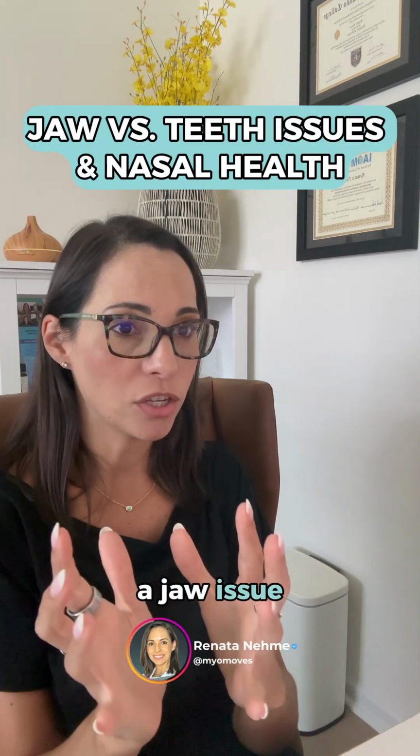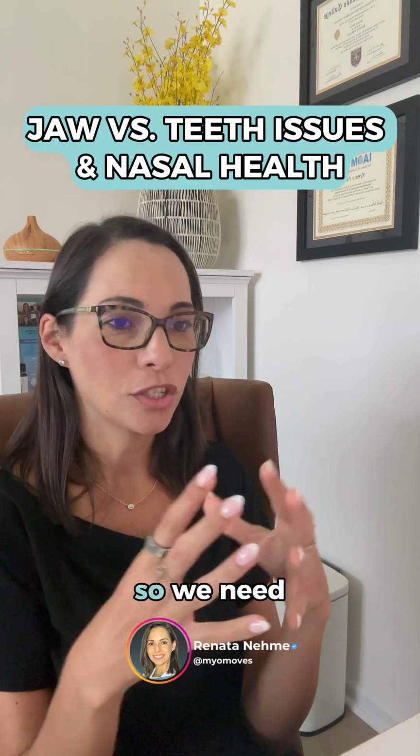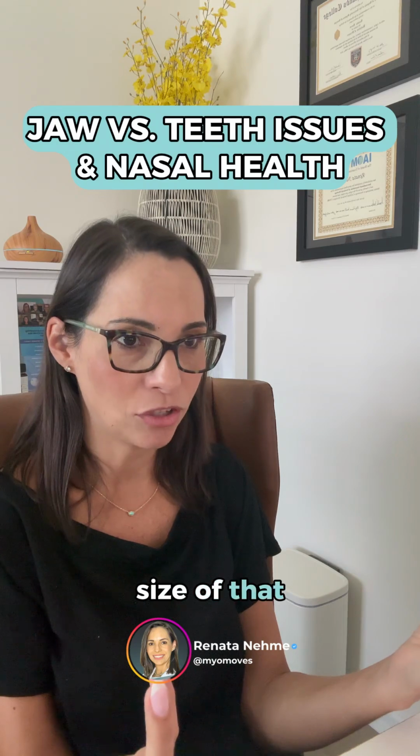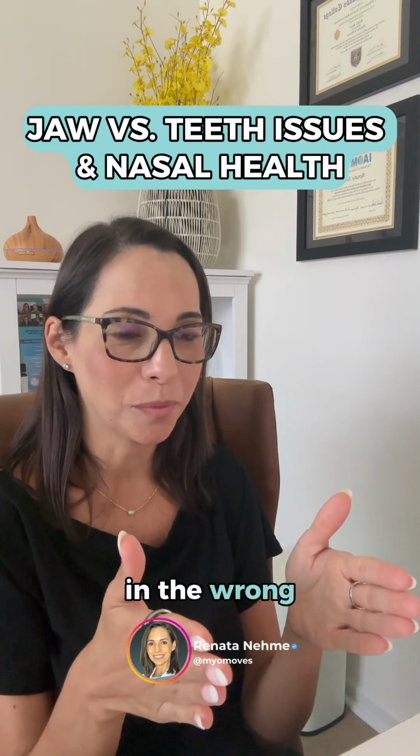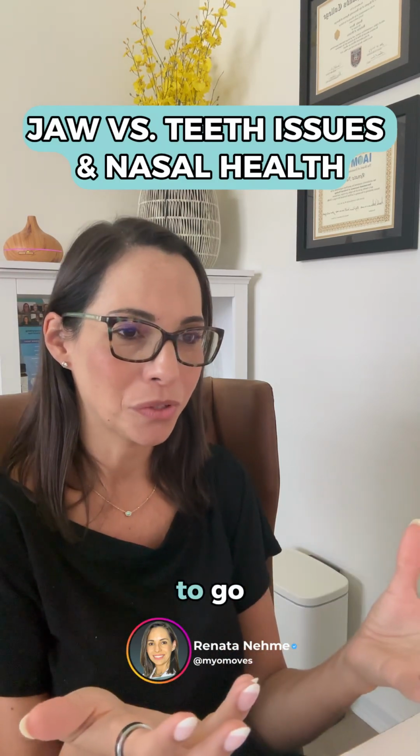If it's a jaw issue, a skeletal issue, we need a skeletal solution. So we need to increase the size of that jaw. It's not that the teeth are in the wrong place. We need to make the jaw bigger so the teeth can go to where they're supposed to go.